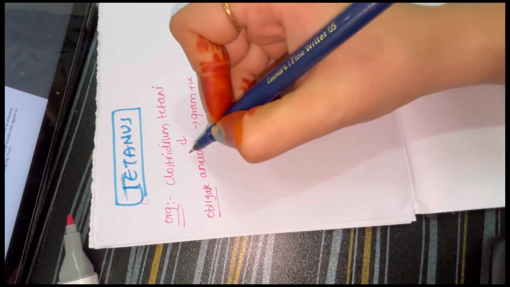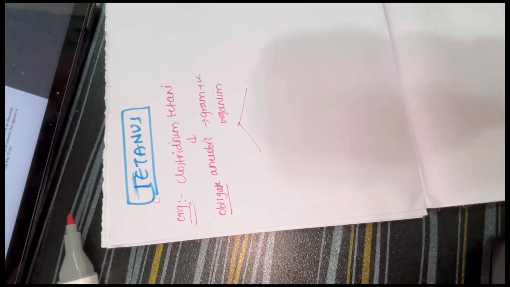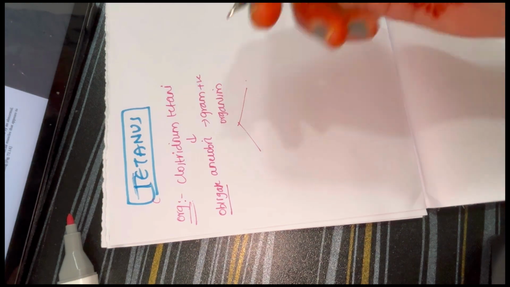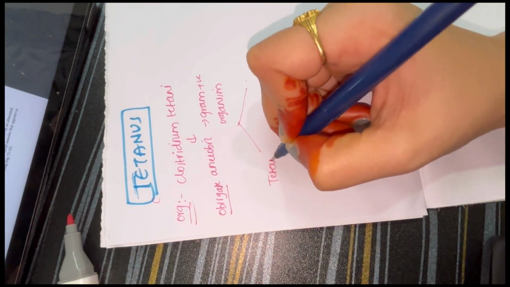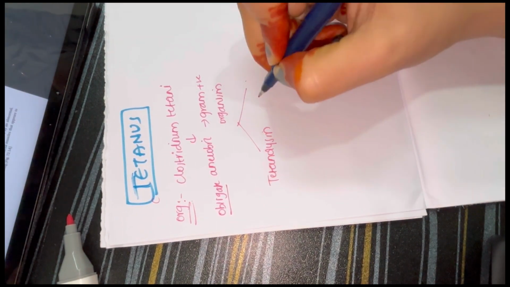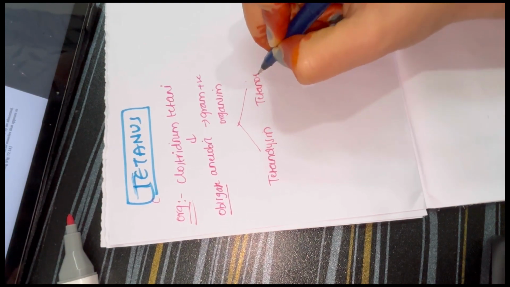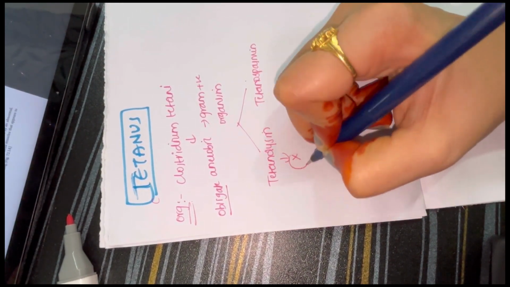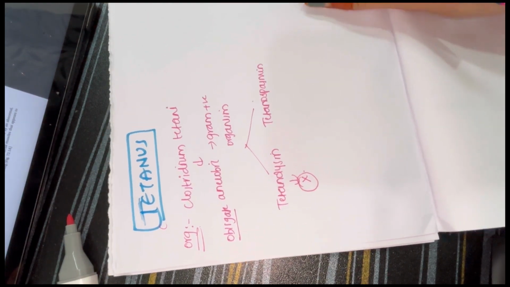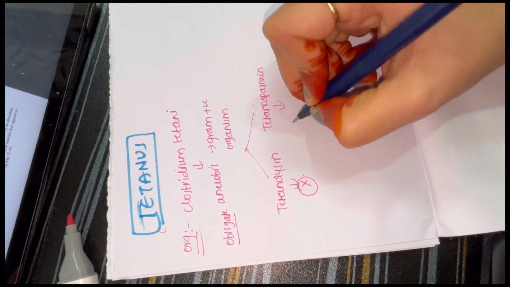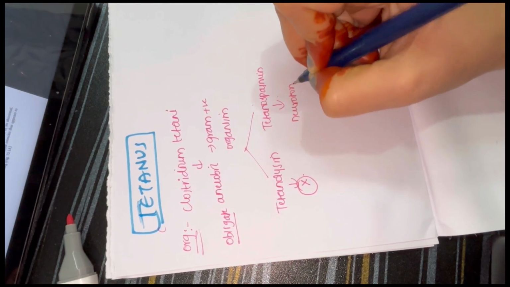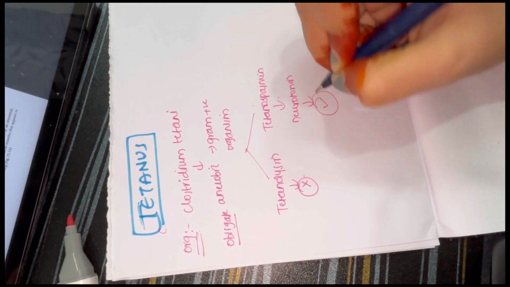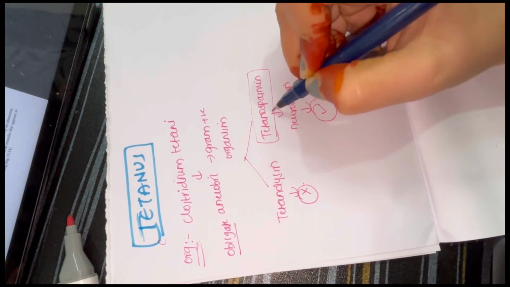This organism will produce two types of virulence factors. One is tetanolysin and another one is tetanospasmin. Tetanolysin has no role in the pathogenesis of tetanus. Tetanospasmin is a neurotoxin. All the manifestations that are produced are because of this tetanospasmin.